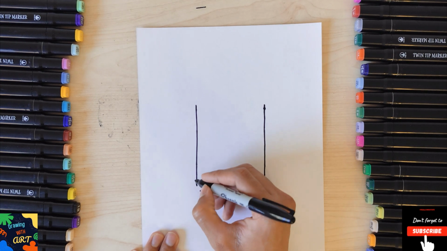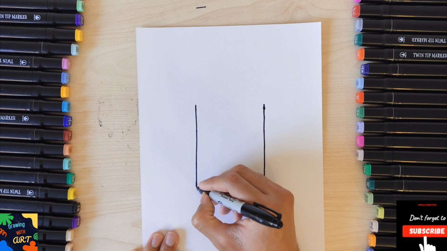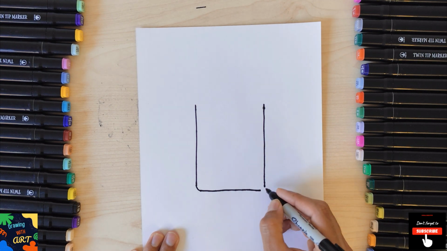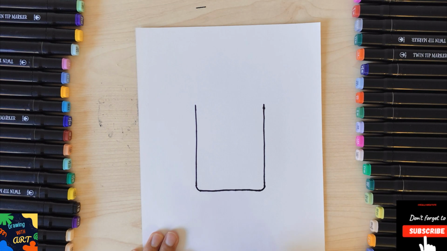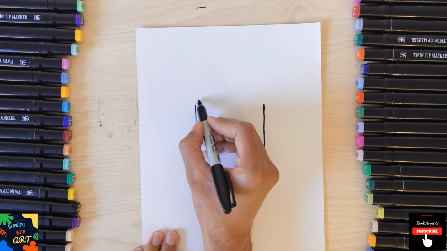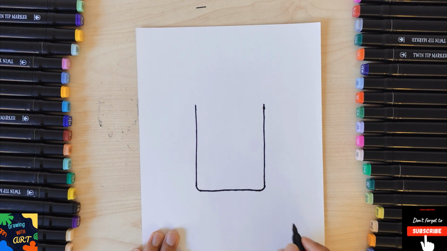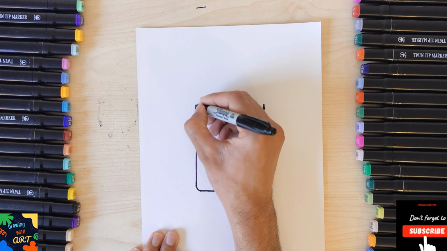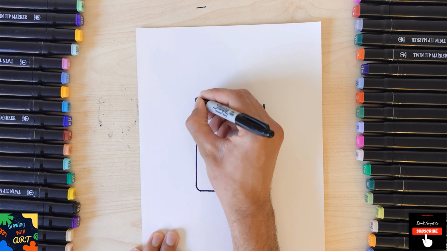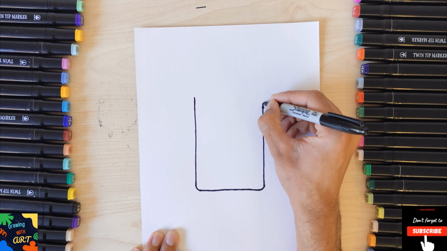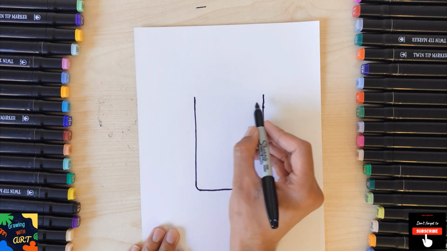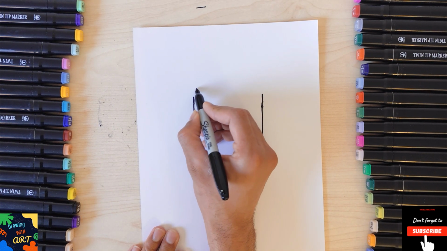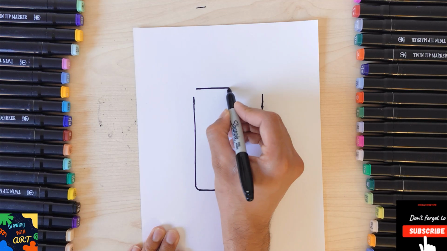Okay, then we have to make curved edges like this, just a little bit curved. And again here, but it looks like a little bit small iPhone. I can make it bigger. It's looking okay. So now I have to make a straight line from here.